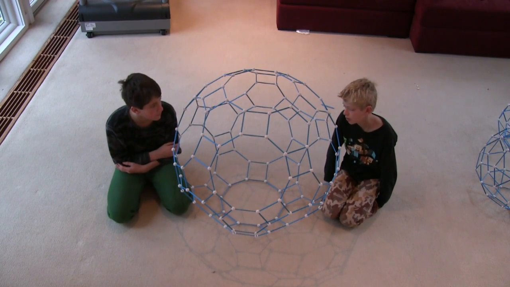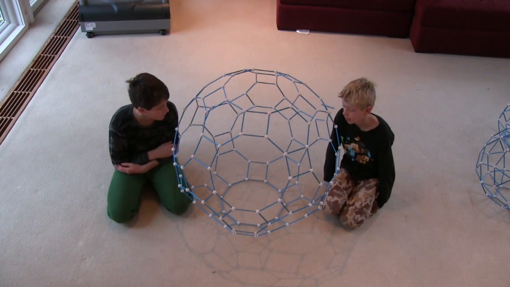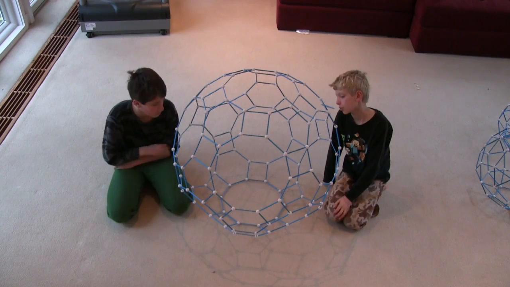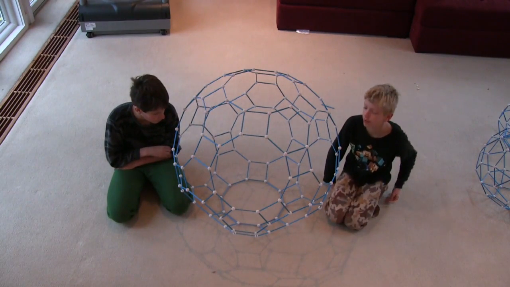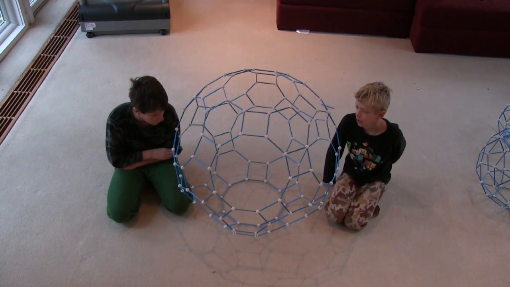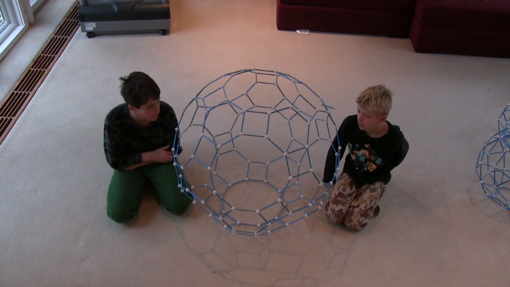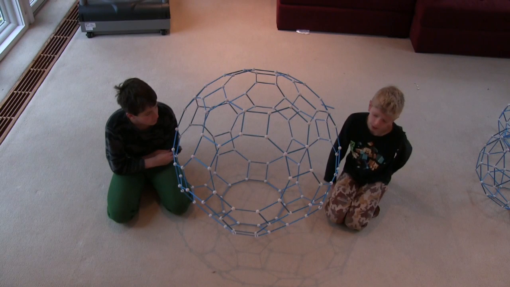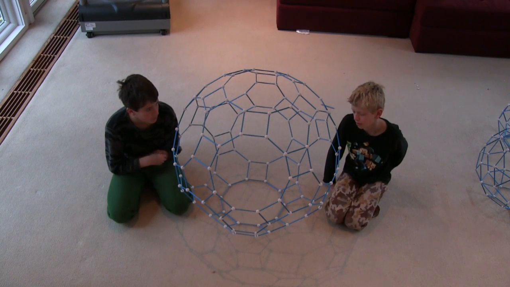All right, so can you try to make the same argument for the hexagons? So it looks like hexagons are surrounded by 3 squares and 3 decagons. Okay. And we know there are 12 decagons. So that would mean 36.